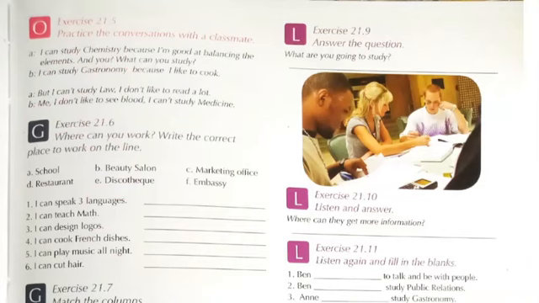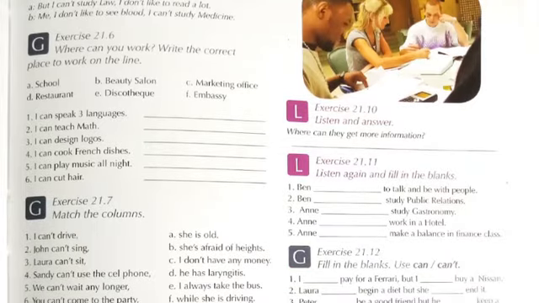In the next exercise, we have exercise 21.6. It says, where can you work? Write the correct place to work online. As you can see, we have 6 sentences that describe different abilities, and at the top we have different places. The idea is you have to write on the lines the right place according to the ability. For example, you have the places school, beauty salon, marketing office, restaurant, discotheque, embassy.